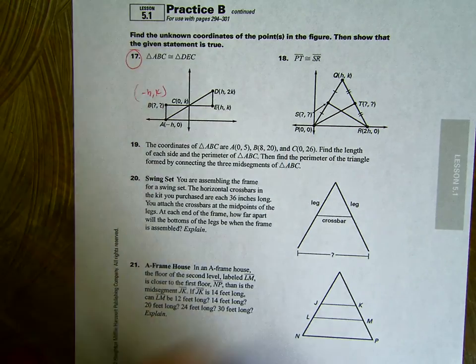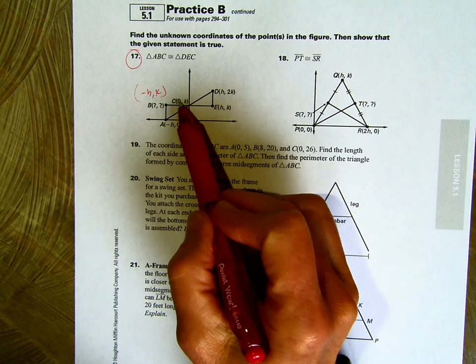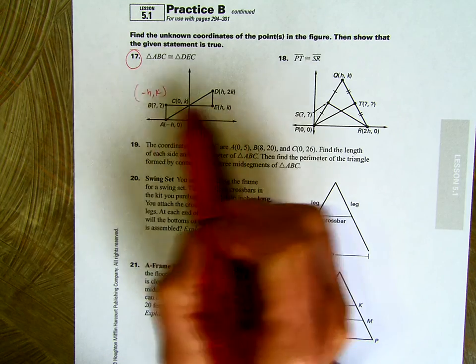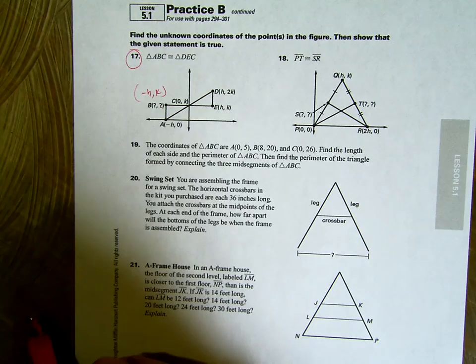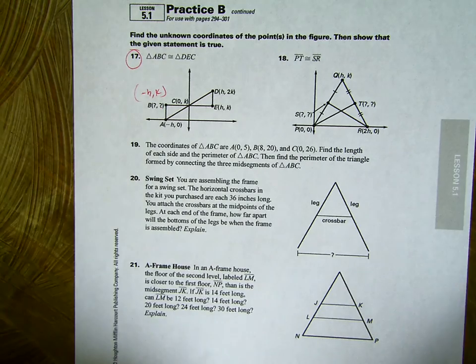Okay. So think about the x and y coordinates you're given and how the unknown point that you have relates to those coordinates. That's how you go about solving those.